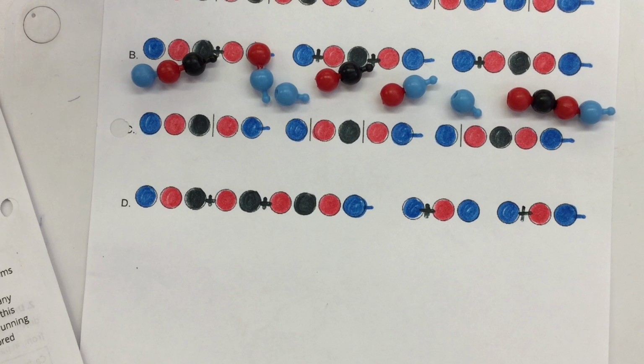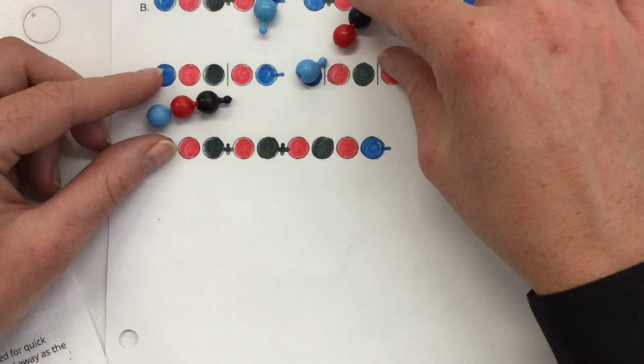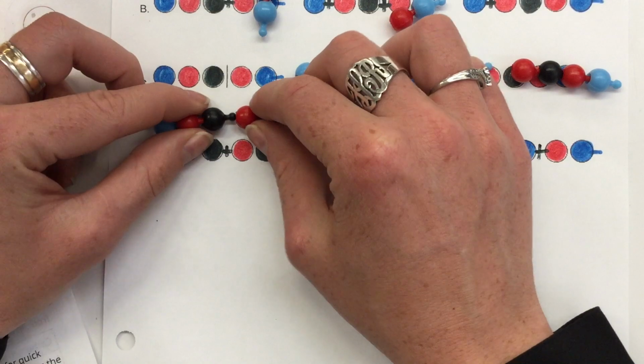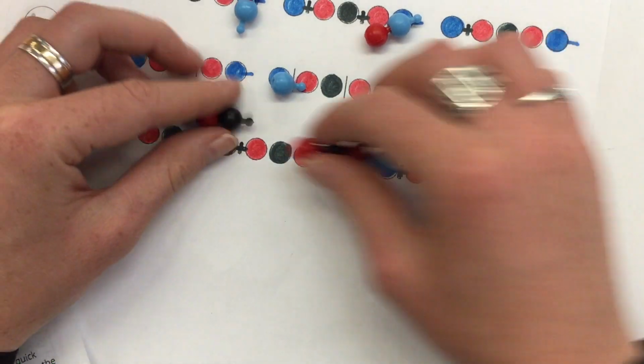Alright, so if you're done with that step, we'll move on to D, our final step. So now we're going to go to D and we're going to add some pieces together. Again, it helps to line them up because there's a lot of little pieces. So move on to step D, your final step.